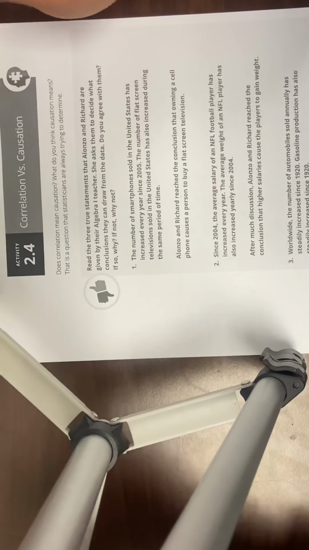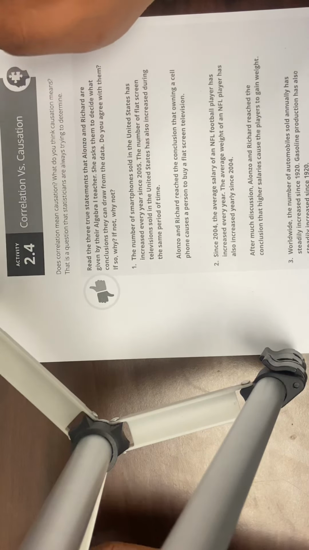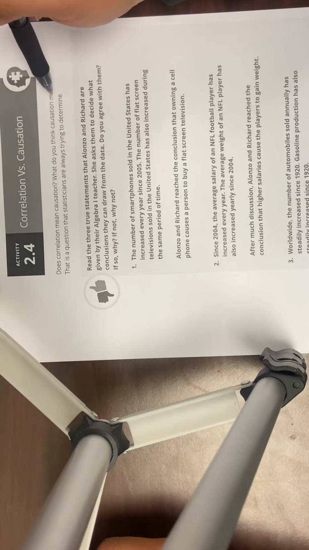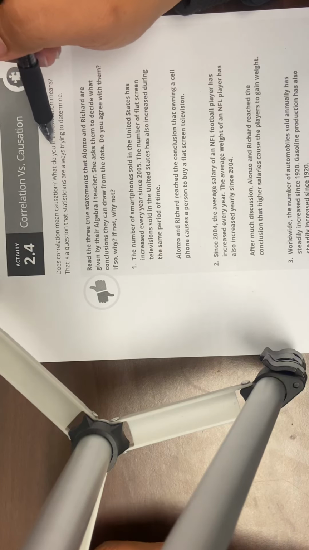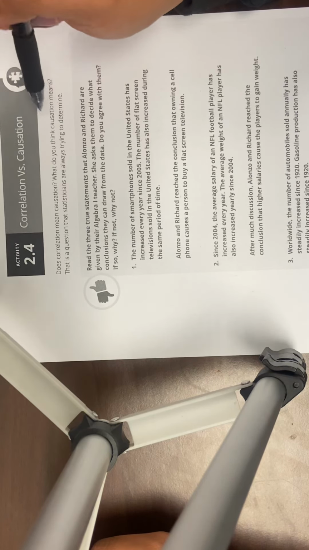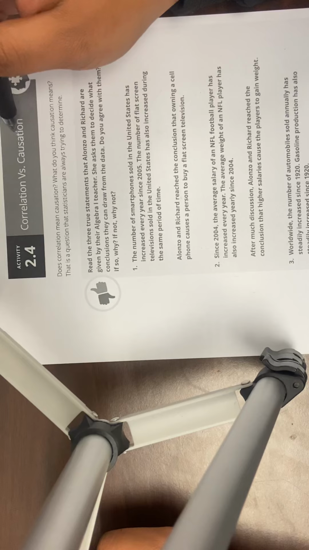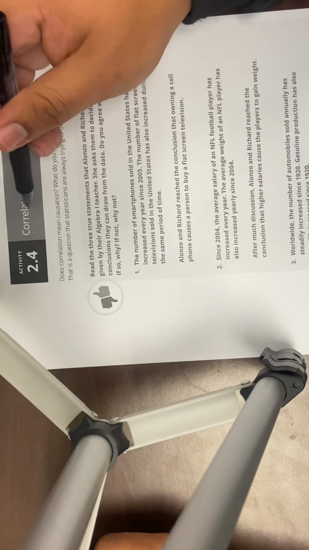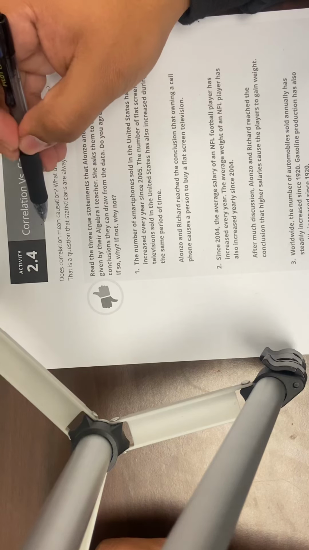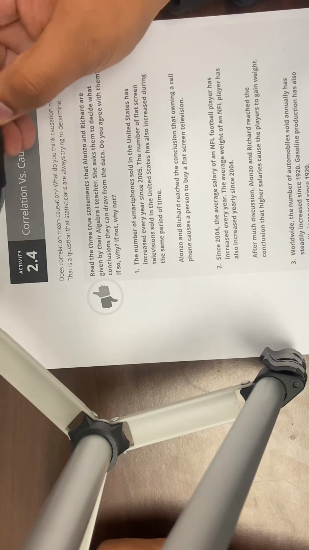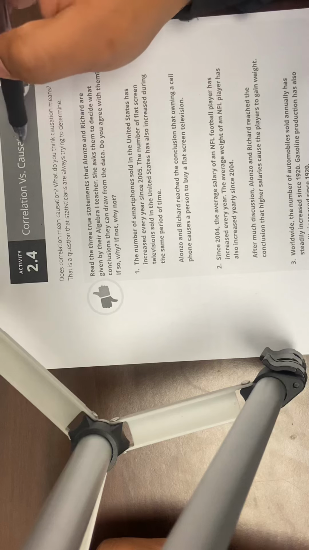Does correlation mean causation? What do you think causation means? That is a question that the statisticians are always trying to determine. Remember, causation is when something causes the other, while correlation is what we were just doing with our points and whether it's going positive relatedly or negative.